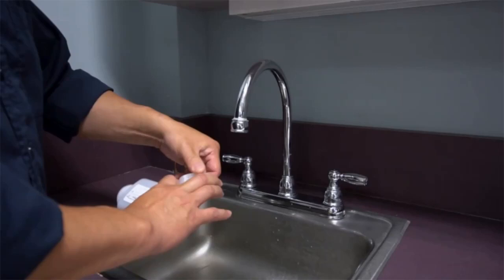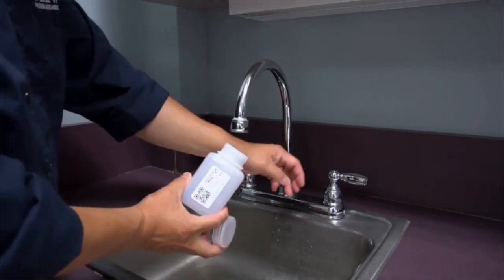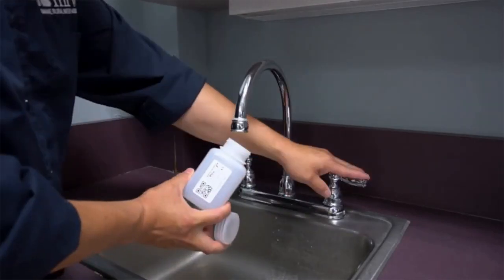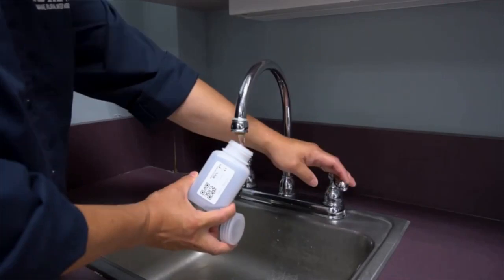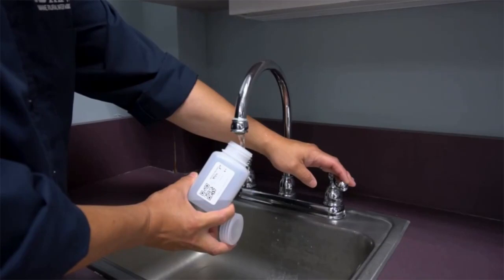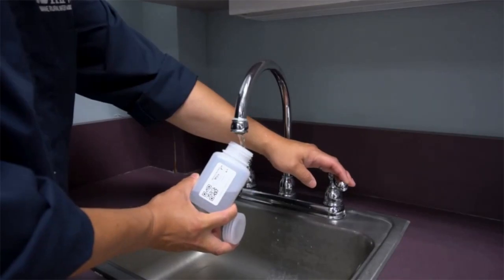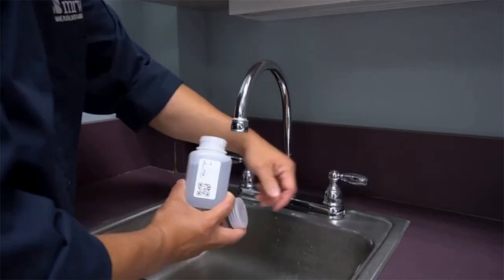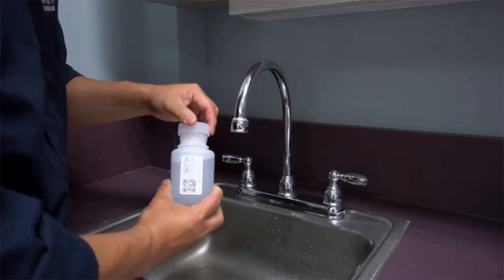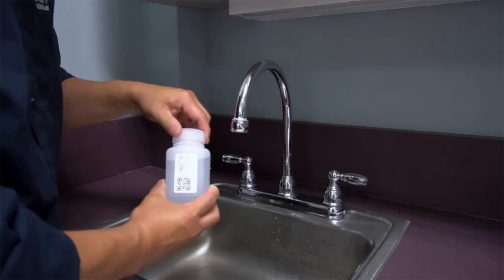Remove the cap on the bottle. Hold the bottle in position under the fixture so the water will flow directly in, and turn on the tap. Fill the bottle all the way to the neck, leaving a little bit of room so that the lab can add preservative. Secure the cap.